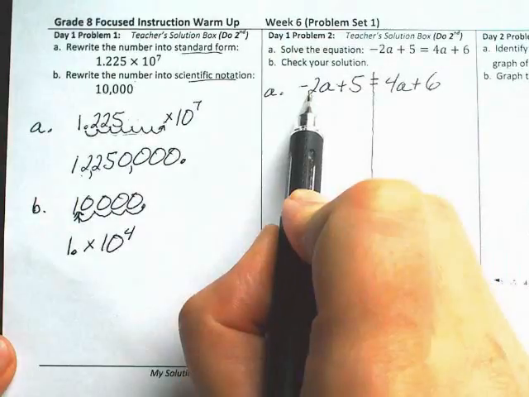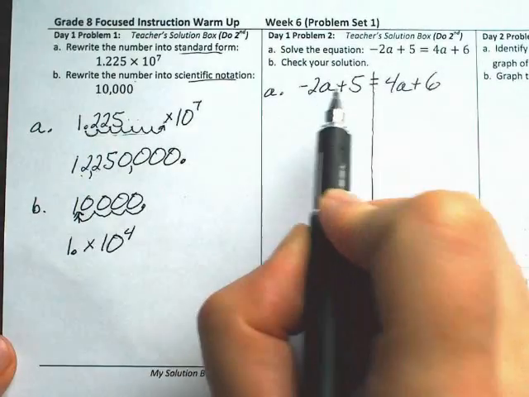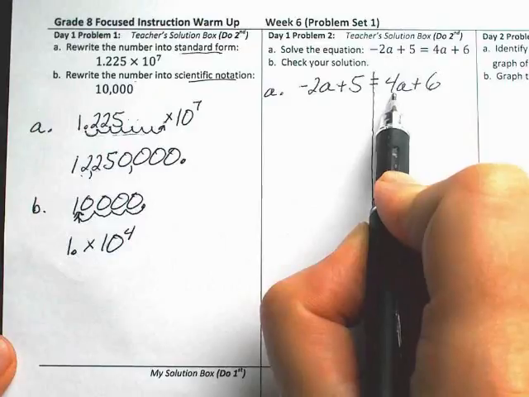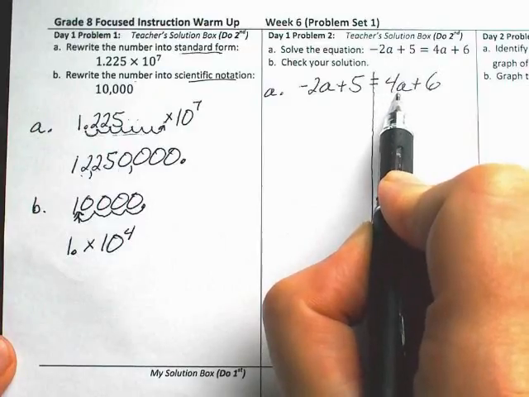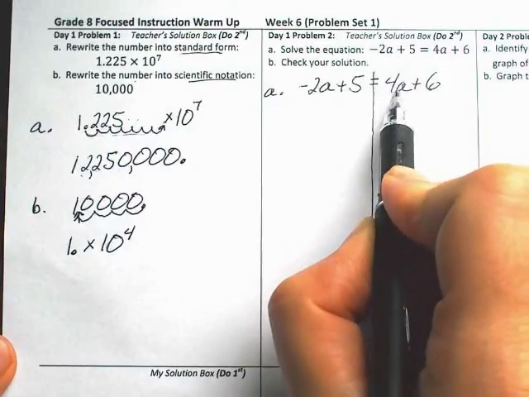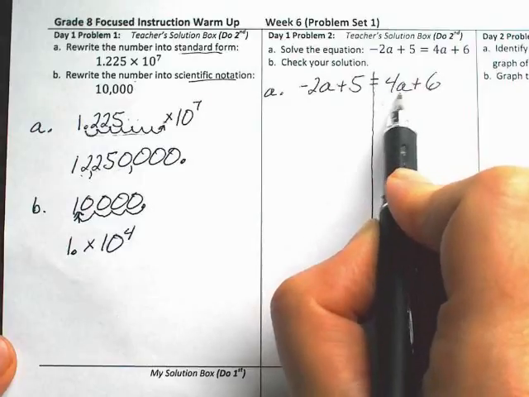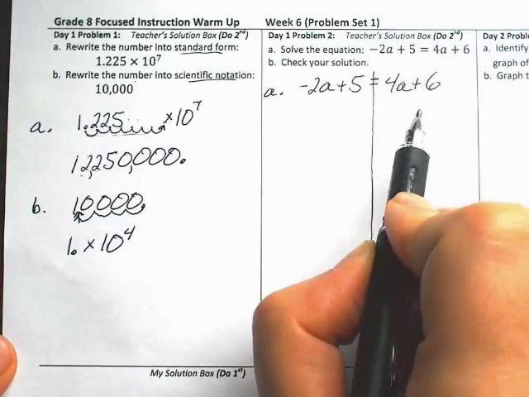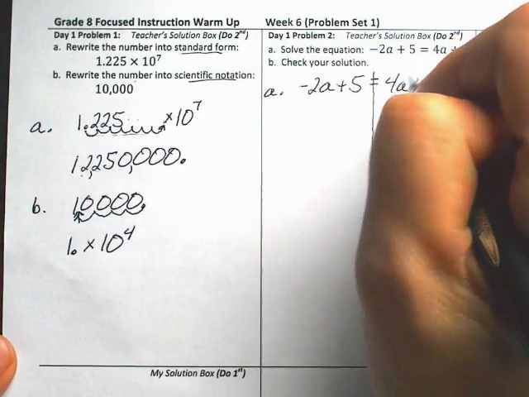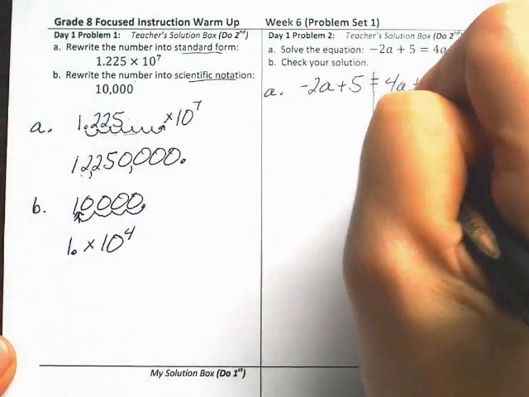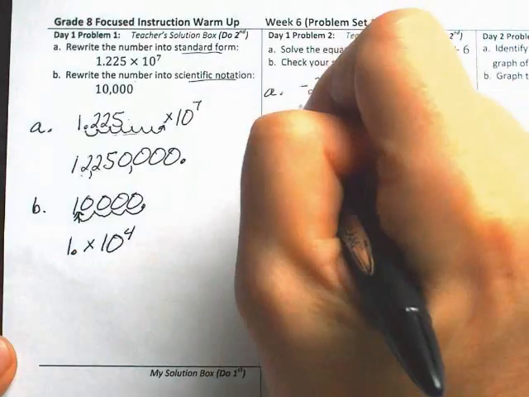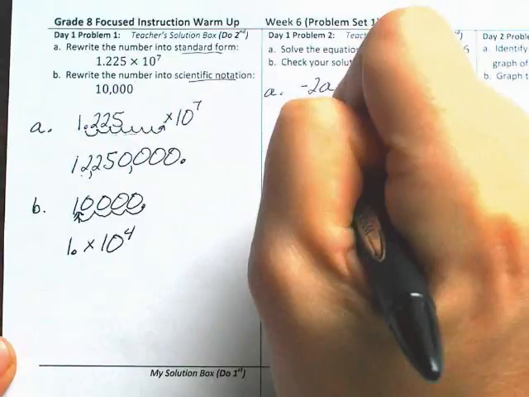Now there is an a term here, negative 2a, and there is an a term on the other side of the equation, 4a. Let's remove the 4a so that there is not a letter a to the right of the equals at all. Underneath 4a, subtract 4a, and subtract 4a.